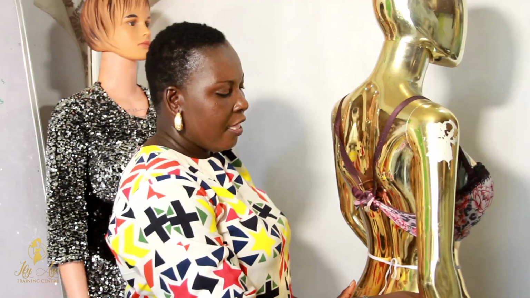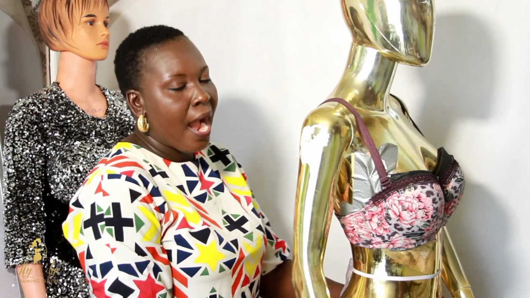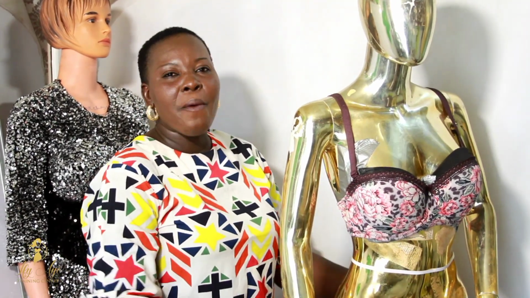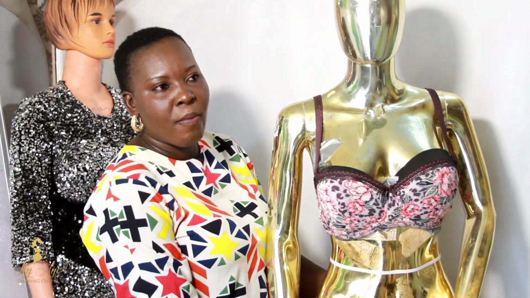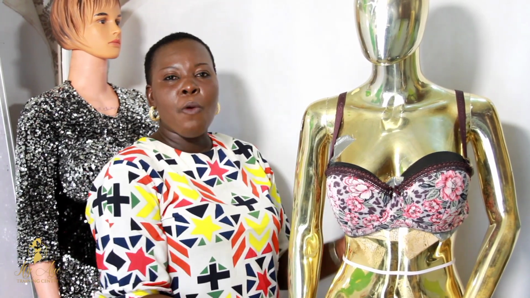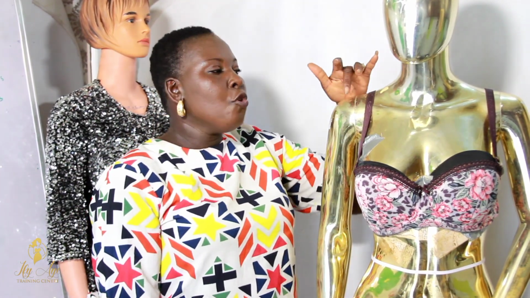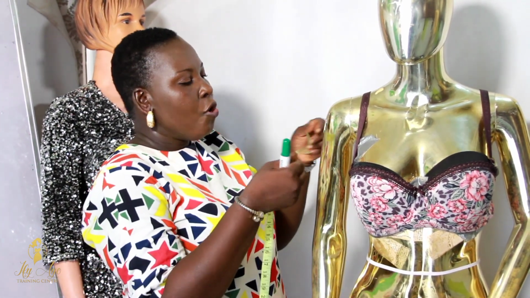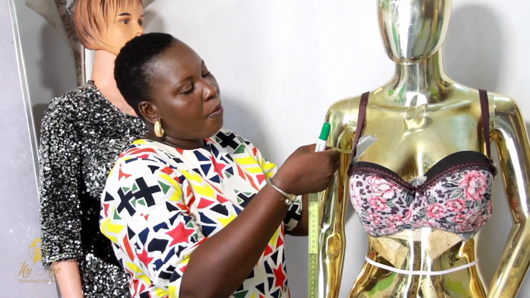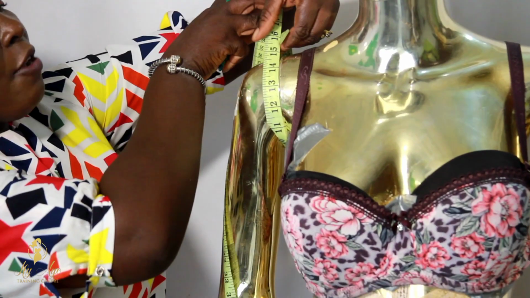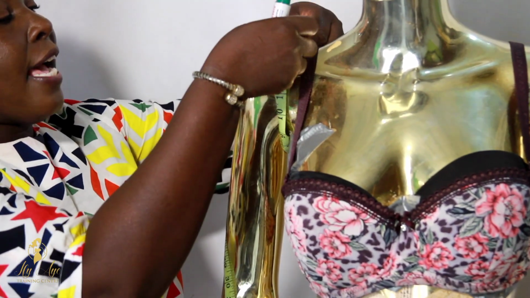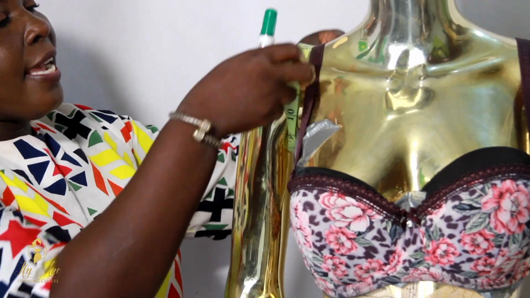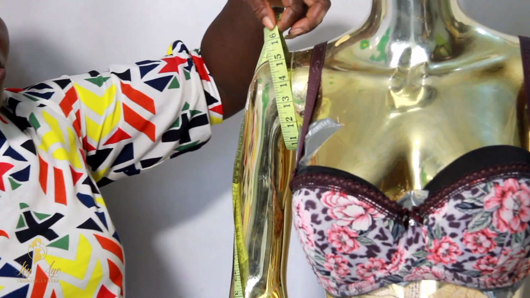The next measurement you will take is our armhole measurement. It's very important you take your armhole measurement. A mistake we make is that when we take our client's measurements, we don't take the armhole. It's very important you know the armhole of your client because clients differ. You place your tape this way and take the measurement, not necessarily tight.